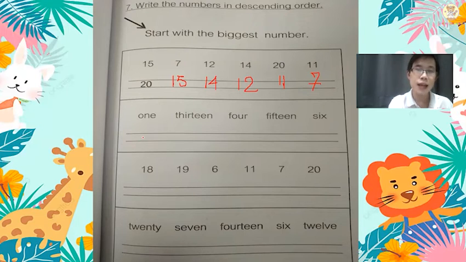Okay, please take a look at question 2. 1, 13, 4, 15, and 6. So you need to start with the biggest number. That is number 15, everybody. FIFTEEN. Next, number 13, THIRTEEN.